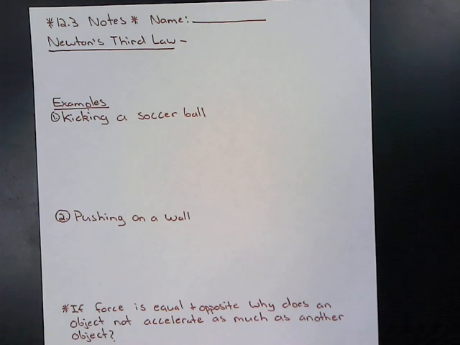Today we are going to start talking about section 12.3, and section 12.3 deals with Newton's third law. Before we get into details with these notes, I just want to go over the objectives of this section. One, you should be able to determine what happens when an object exerts a force on another object. Two, you should be able to calculate the momentum of an object. And three, you should be able to determine what the total momentum after objects collide is.